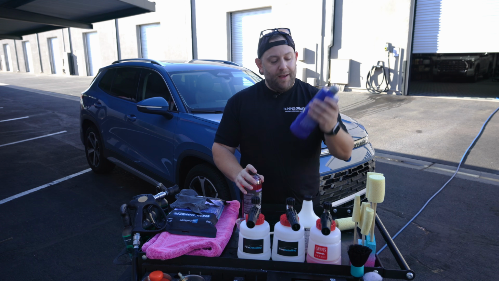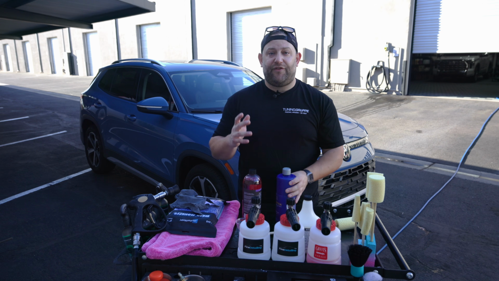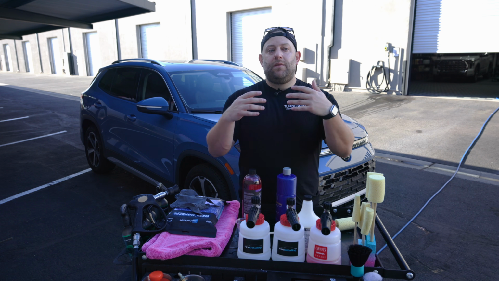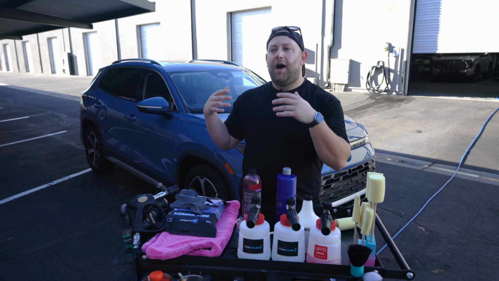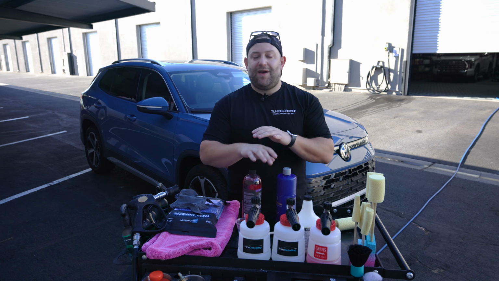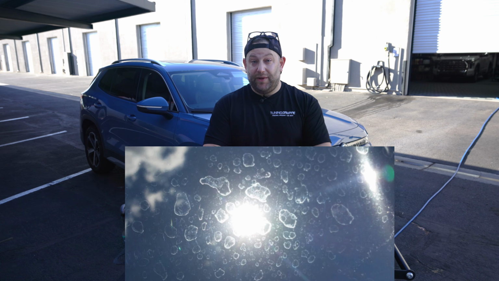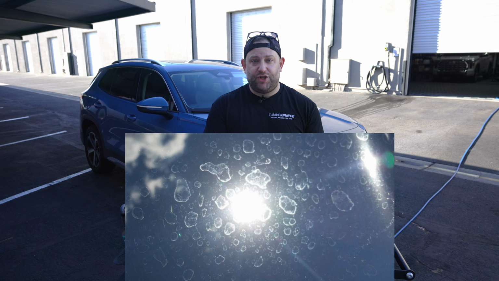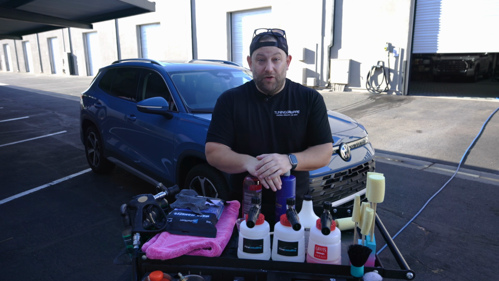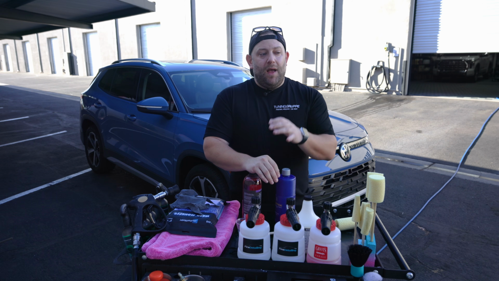That's your alkaline. Acid shampoos are a little bit different. They're meant to remove inorganic contamination, water spots, right? Or mineral buildup. So typically if you have etched-in water spots that are just really, really bad, an acid shampoo is not going to take those off. More than likely, a water spot remover is not going to take those off either.